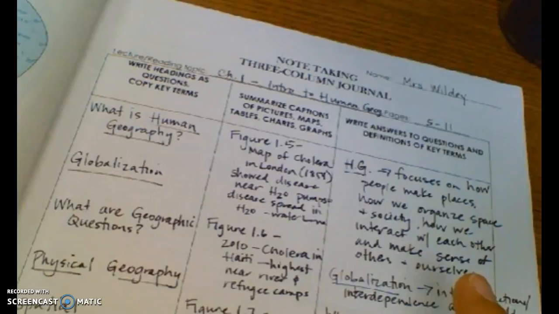In this particular example, they're summarizing the different maps and pictures, and in geography class, we want to make sure you understand how we connect our different maps and utilize spatial thinking. And finally, in the last column, write out answers to the questions and the definitions of key terms. So this might work for you to organize not only your video lecture, but also consider trying this method when you're taking notes from your actual textbook.